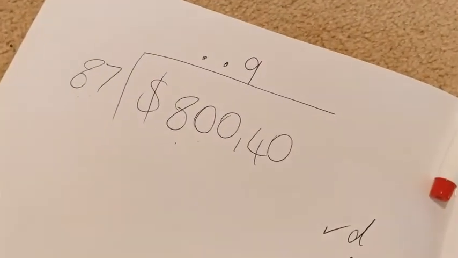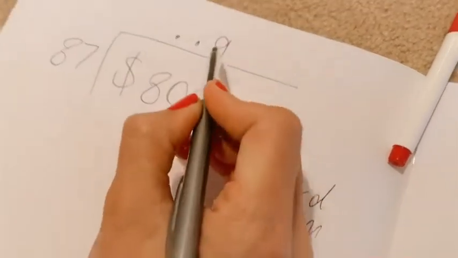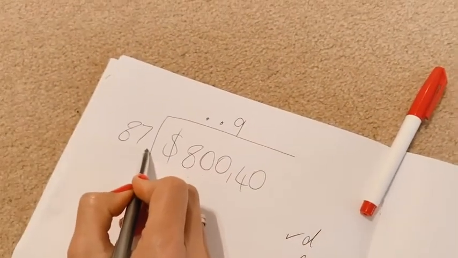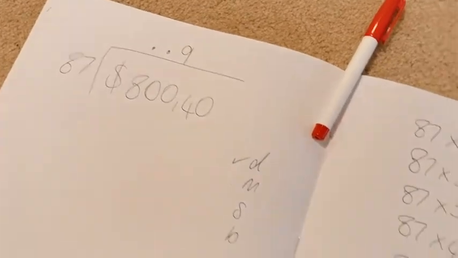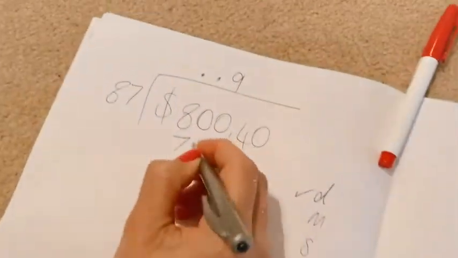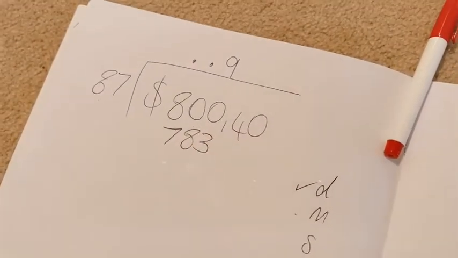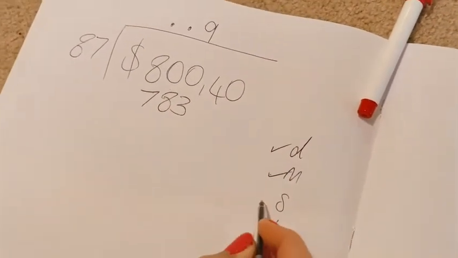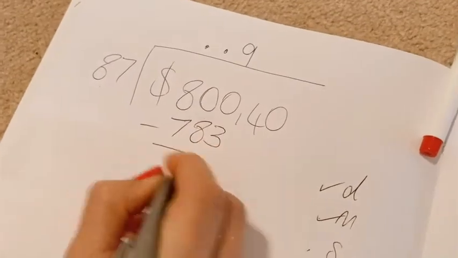I've done the divide, moving on to the multiply. 9 times 87, oh gosh, I've just got to go and remember, is 783. So I pop 783 over there. I've done the multiply. I'm moving on to sister.